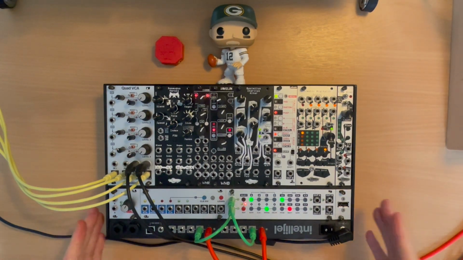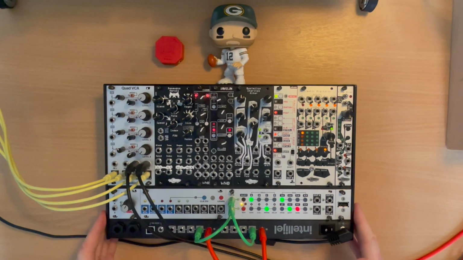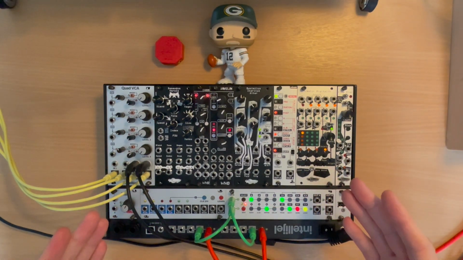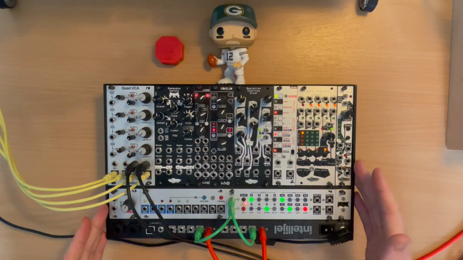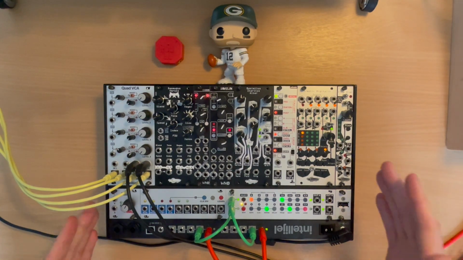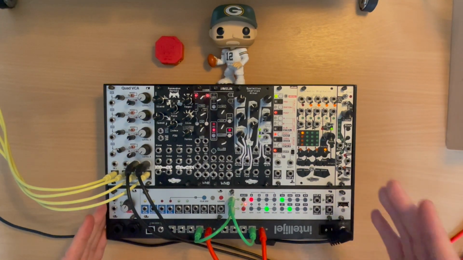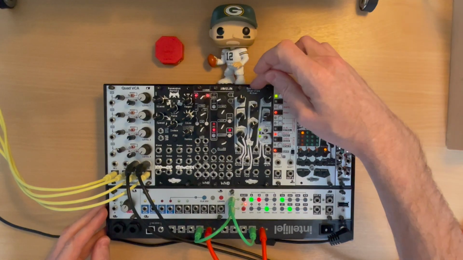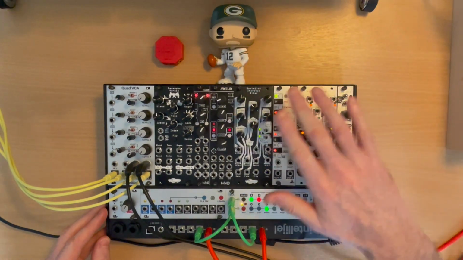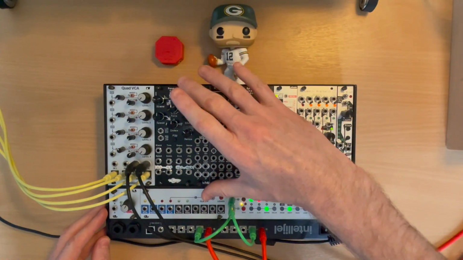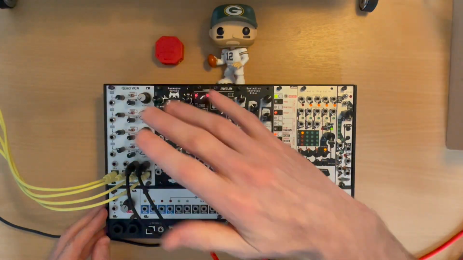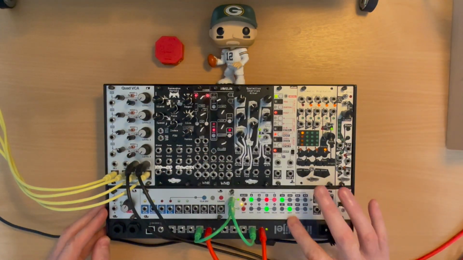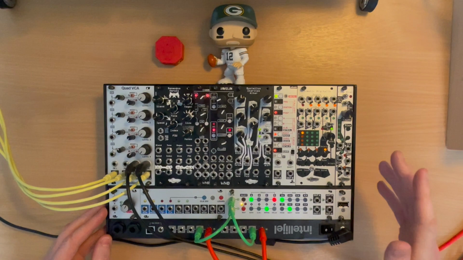Okay, so I just want to do a quick demo of how I've got my palette case set up here. It's quite small, so you have to be very focused on what you've got. Basically, I've got one oscillator, a load of modulation, some effects, and a mixer. Steppy here is doing gate sequencing. And that's pretty much it.